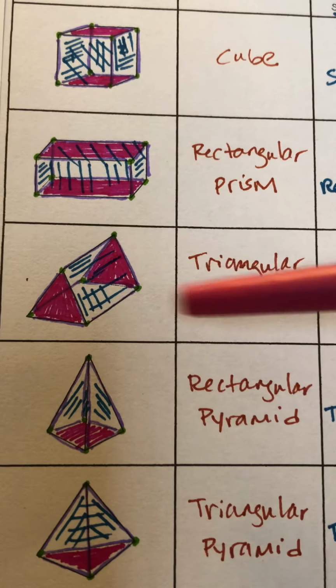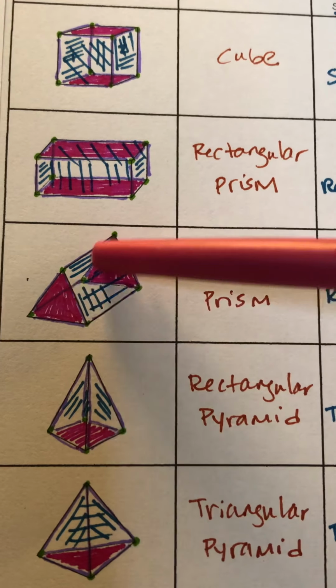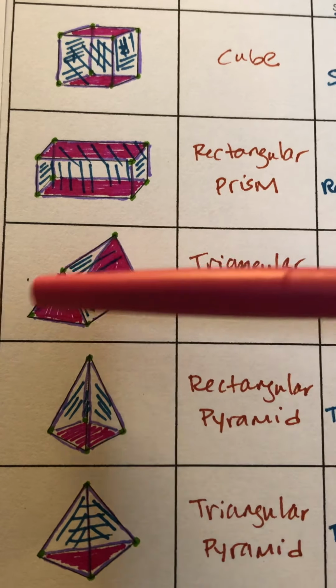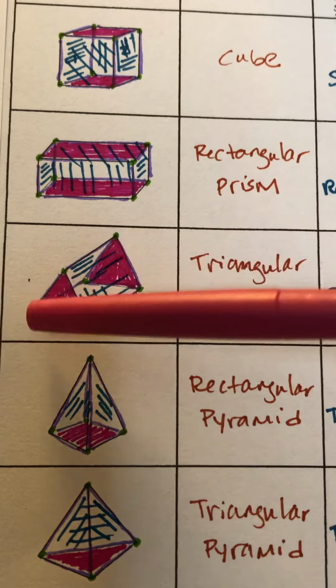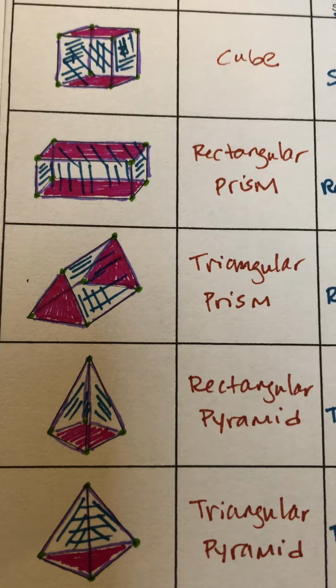All right, triangular prism. The reddish pink magenta colors, these are the faces. These triangles are what are naming this triangular prism, okay? They're parallel to each other, they're equal. So they're of the same size and shape, congruent, right?